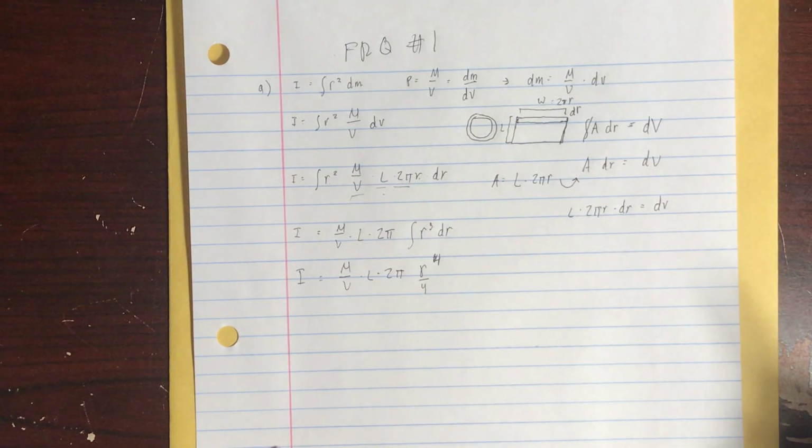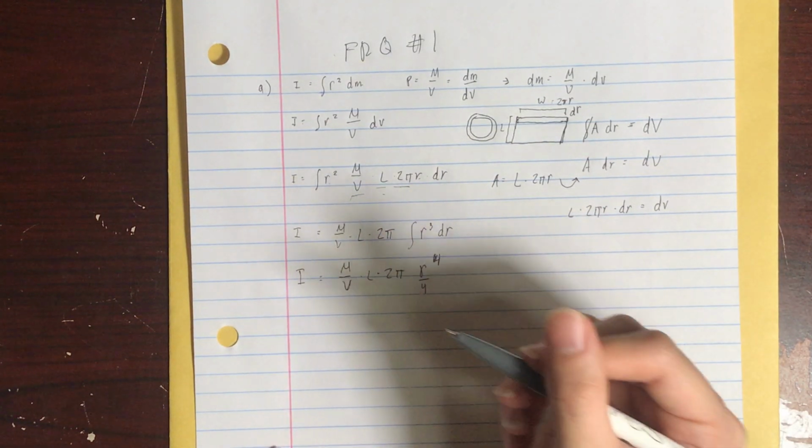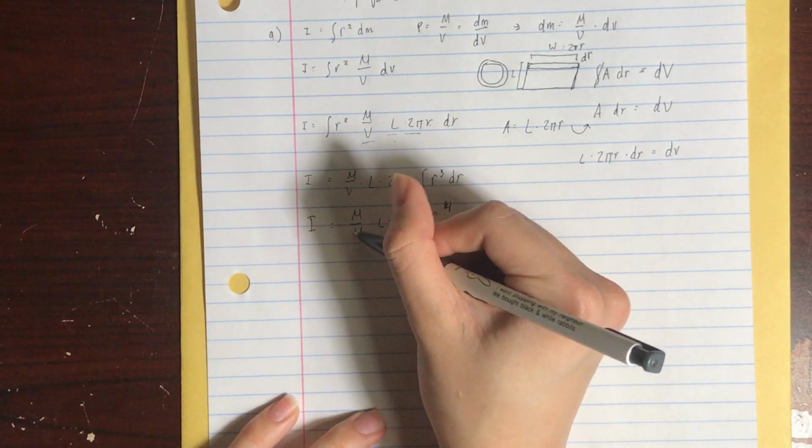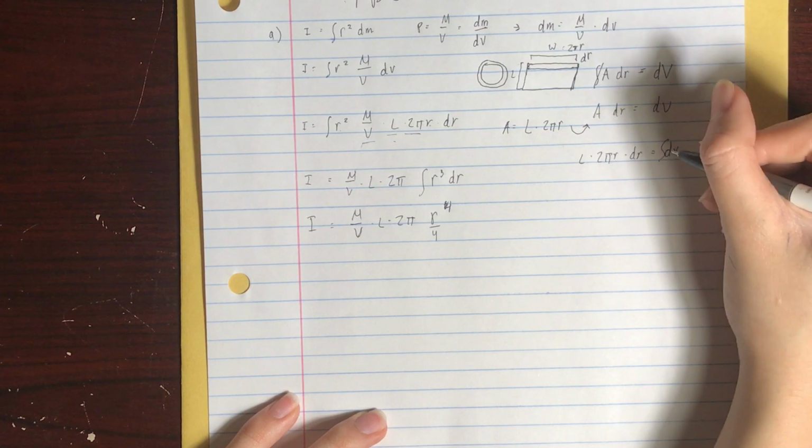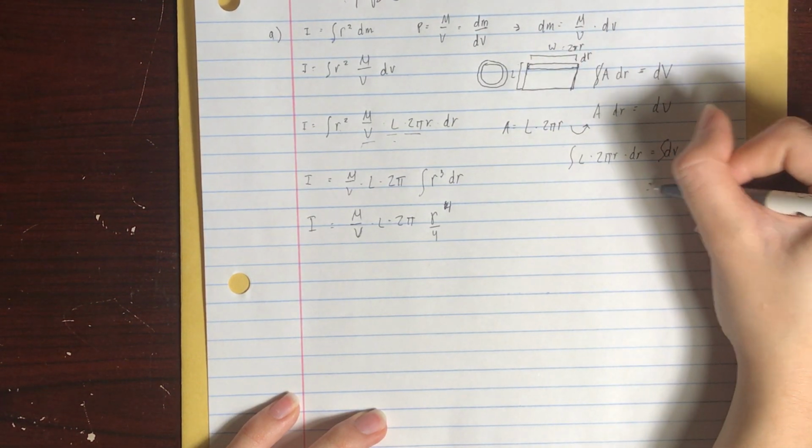And now we can find v. We can plug in a different equation for v here. Using the derivative of v, if we integrate both sides, we can find v.